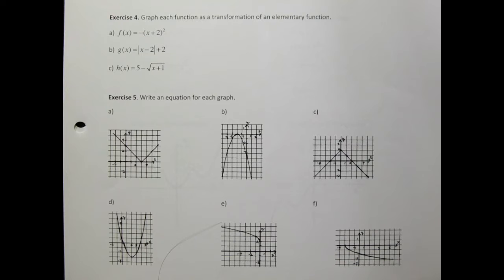In exercise 5, we're looking at graphs that should be very familiar in shape, and we're realizing that we can come up with the formulas without too much trouble just by applying what we know about transformations.